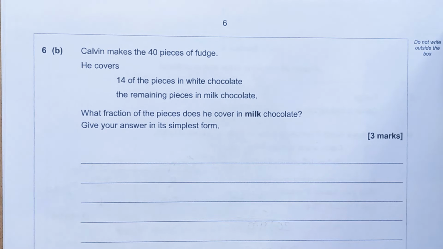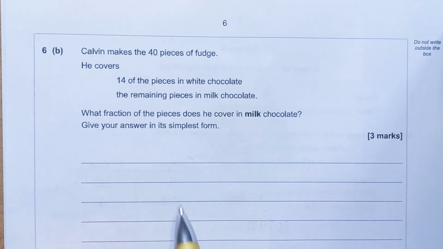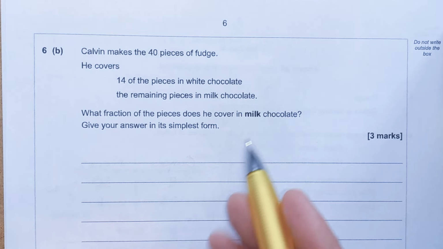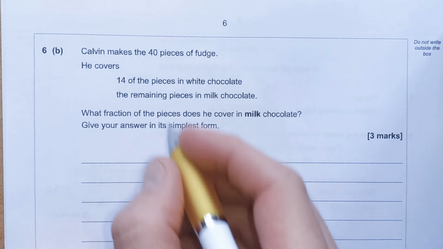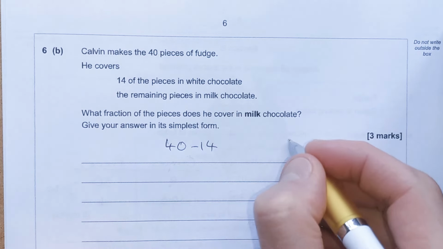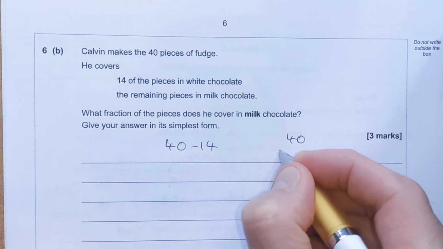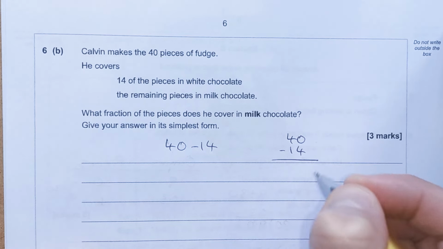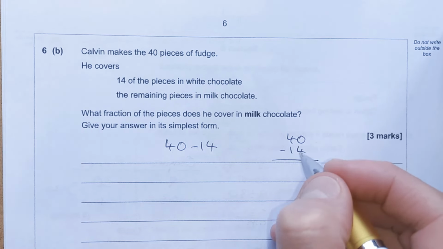(6b). Calvin makes the 40 pieces of fudge. He covers 14 of the pieces in white chocolate, the remaining pieces in milk chocolate. What fraction of the pieces does he cover in milk chocolate? Give your answer in its simplest form. So first we want to know how many pieces he covers in milk chocolate. So we want 40 minus 14. Again, I'm going back to doing everything as a column. You don't have to, but it's the most straightforward way for me.